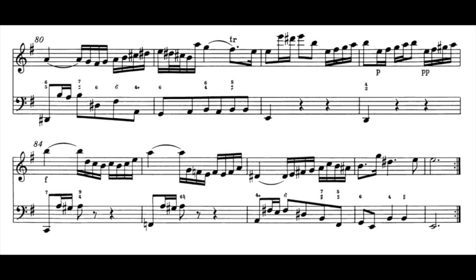F sharp, then normal A natural, so the second sharp is useless, and then at the end a G sharp, C sharp, and trill upon F sharp. Is this not easy, especially in this piece?